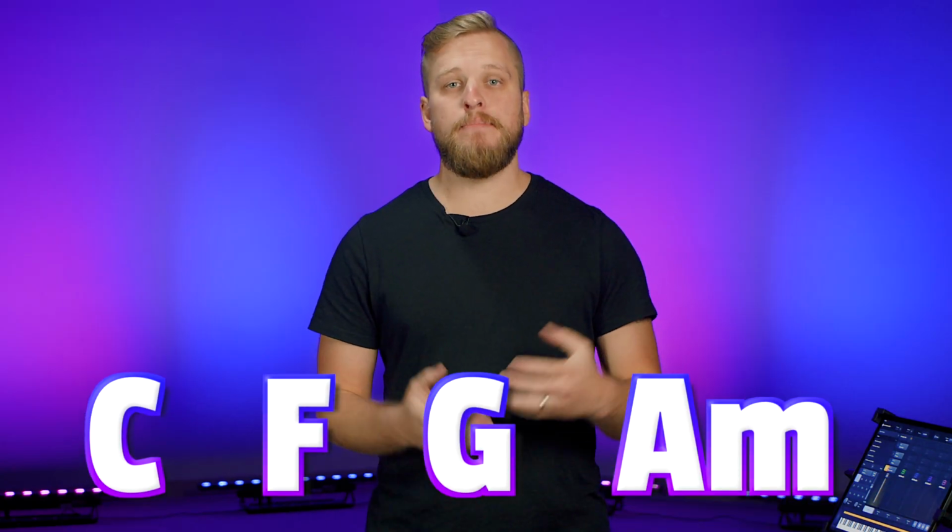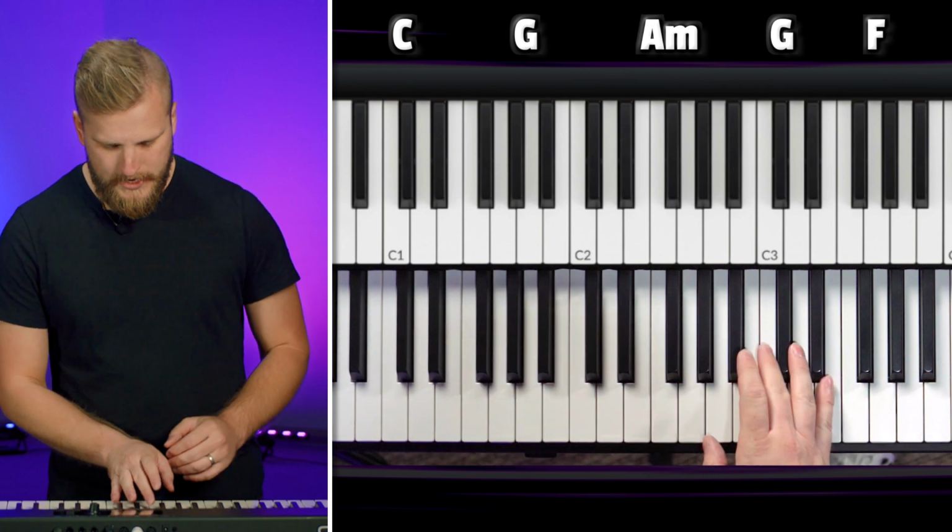So let's test out the 4 chords that you've just learned by going back to the song What a Beautiful Name by Hillsong Worship. I'm sure you know this song. It's really gorgeous, and we can play the chorus in the key of C with just these 4 chords. So let's go ahead and give that a try.